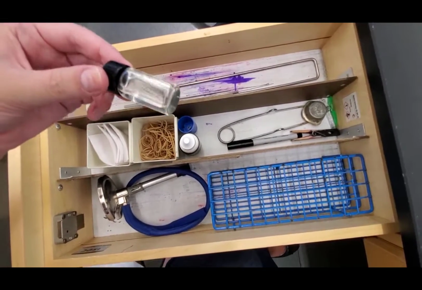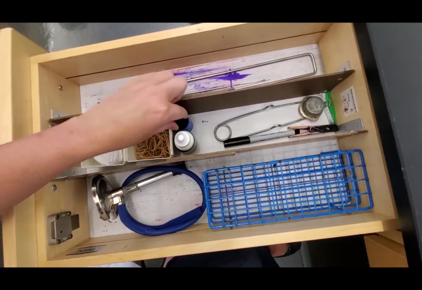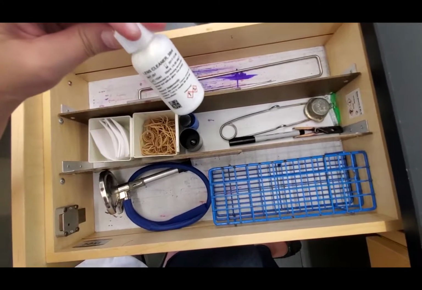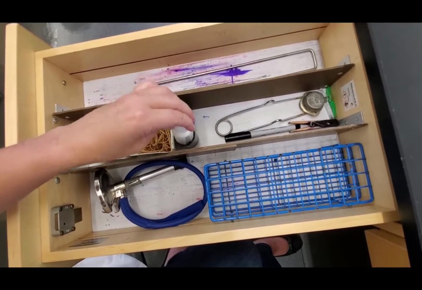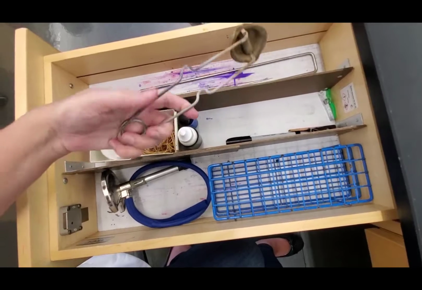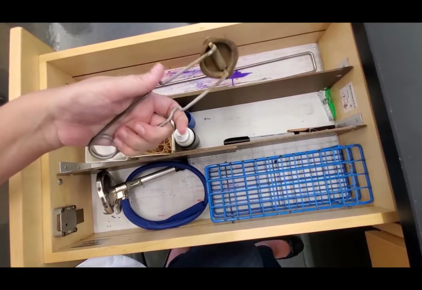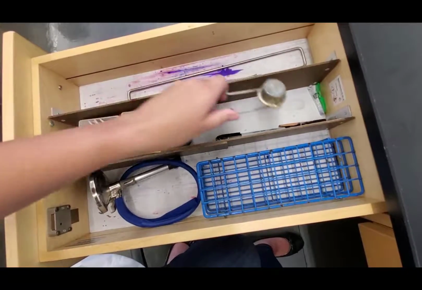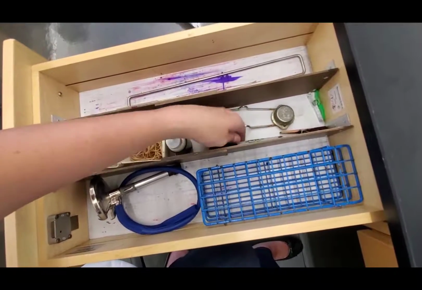We have our immersion oil for when we use our 100x objective. We have our lens cleaner to clean our lenses after we're done with our microscope. We have our striker to create the spark to light the Bunsen burner. And so there you can see you have to kind of push to get that spark.